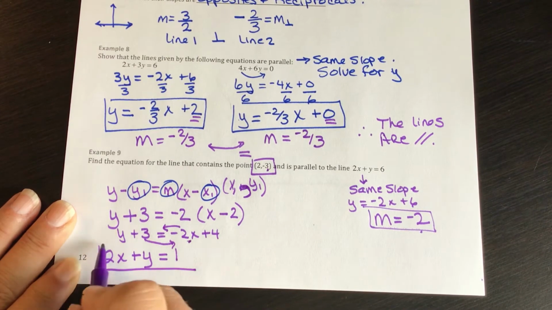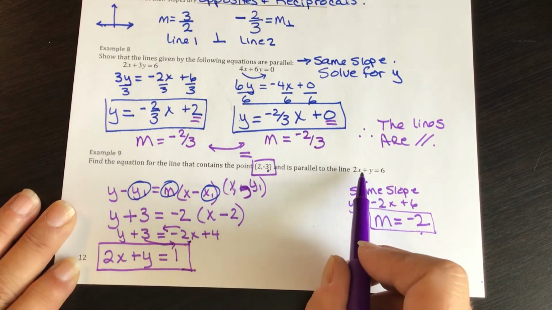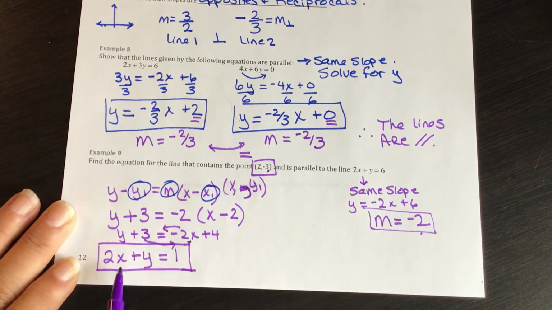So this is the equation of the line that's parallel to this line, but goes through this point. Okay, in standard form, remember x and y are on the same side. There's no fractions here or decimals, and the x term has to be positive.